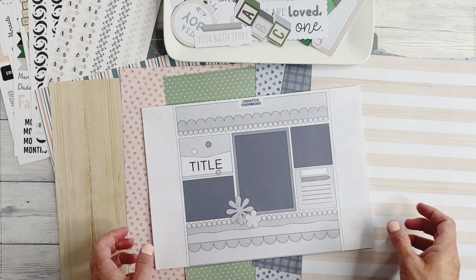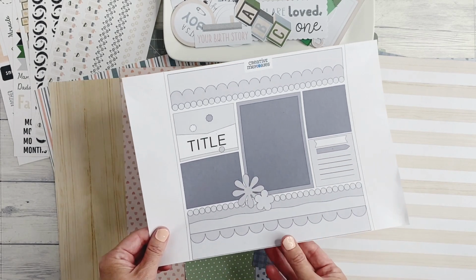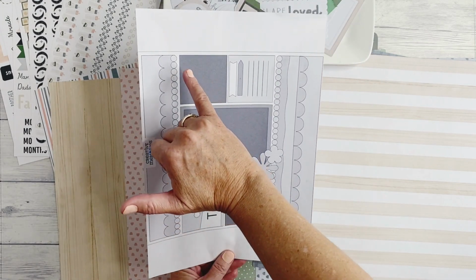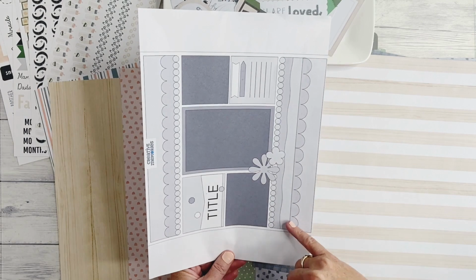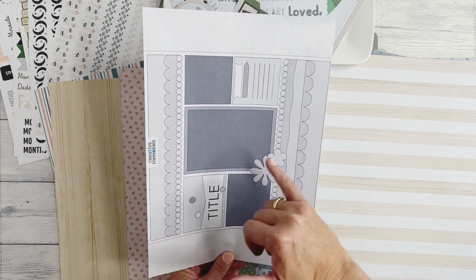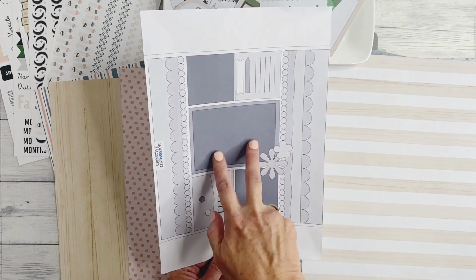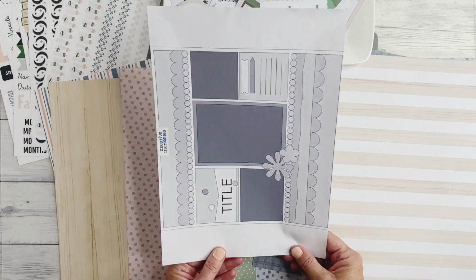Nothing's set in stone. So I'm actually today going to rotate this sketch because I really love the thought of having the borders running on either side of my layout. And I really thought I can create a lot of interest through this center section here.